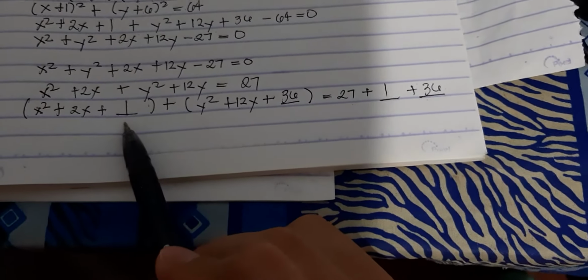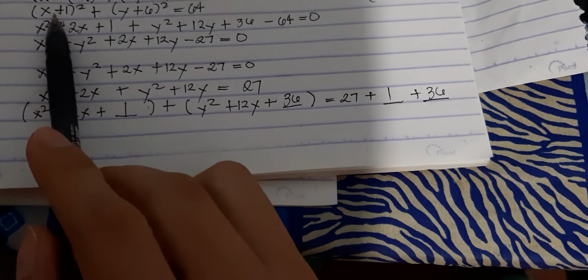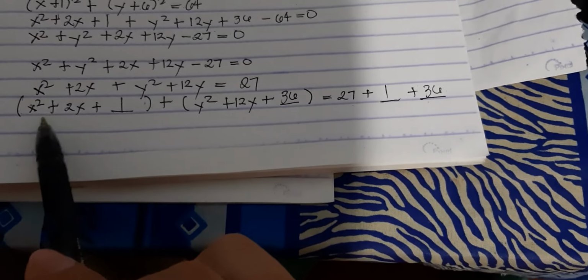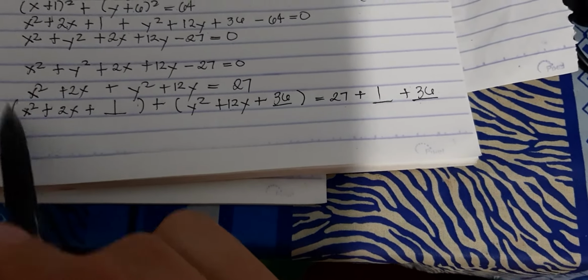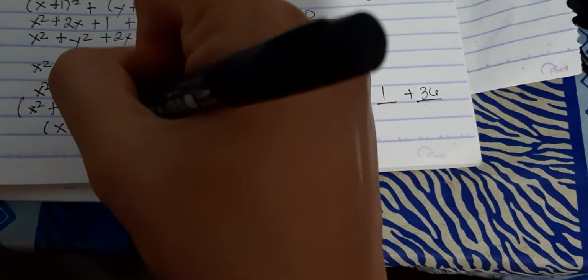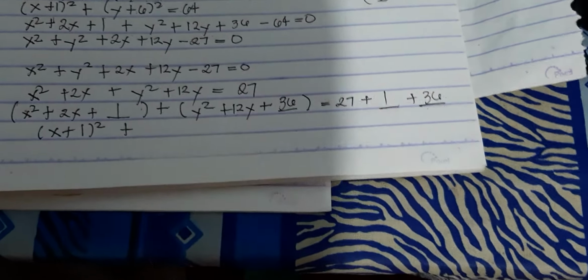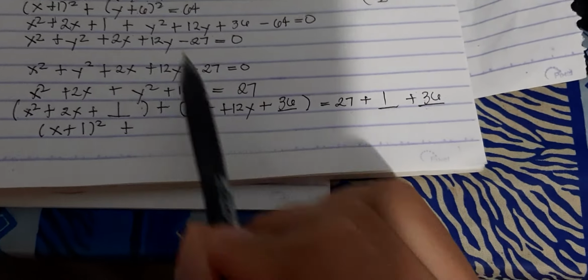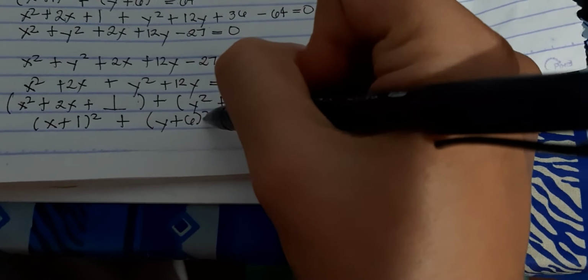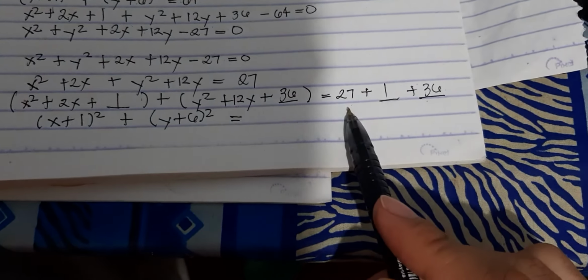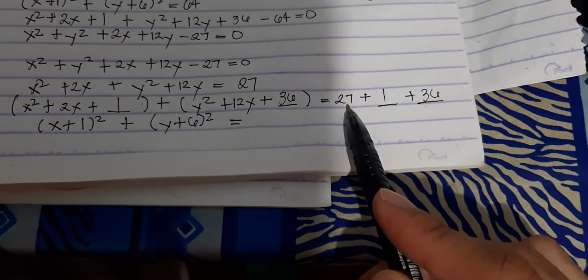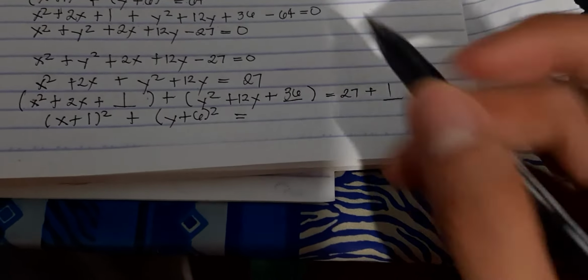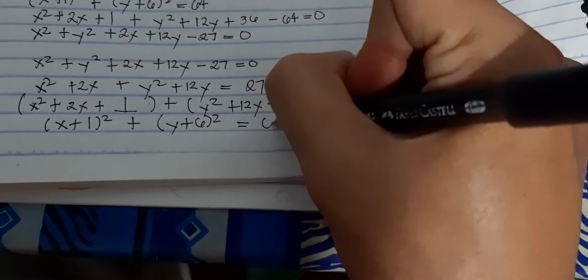If we factor this trinomial, this is equal to x plus 1 squared plus the factor of this is also equal to this, right? So we have y plus 6 squared is equal to 27 plus 1 is 28 plus 36, that is 64.